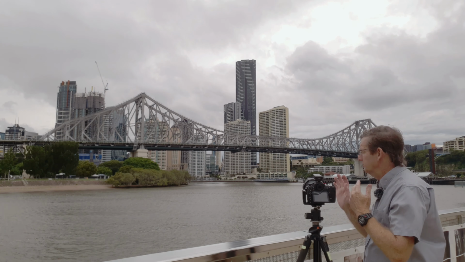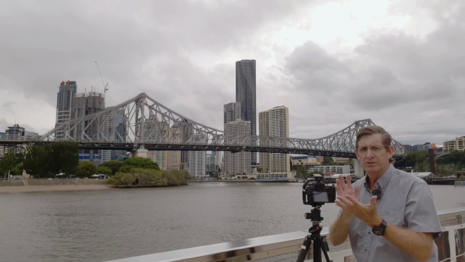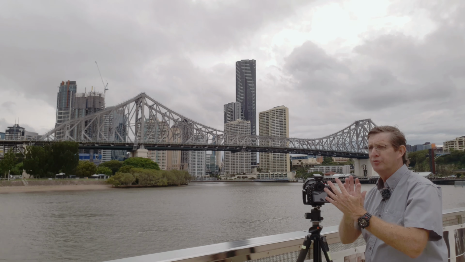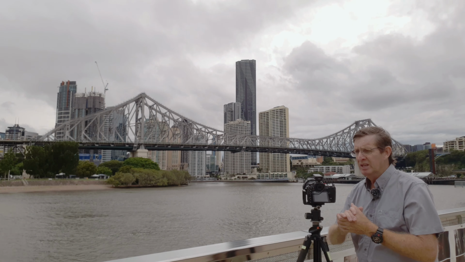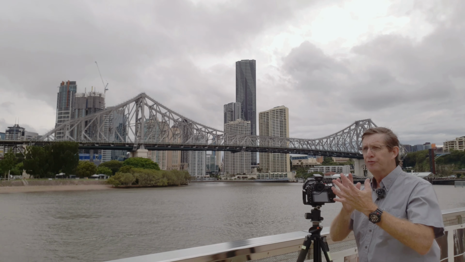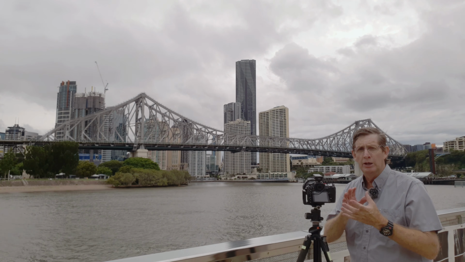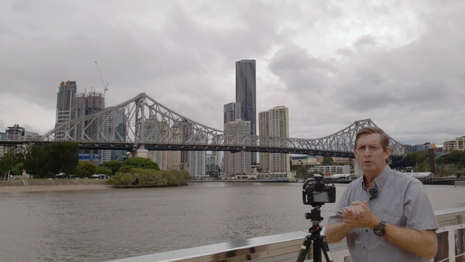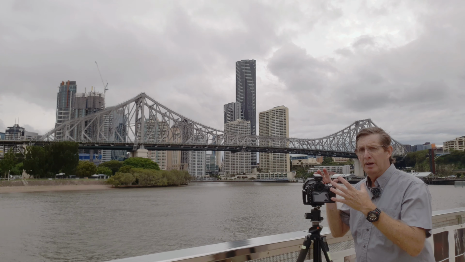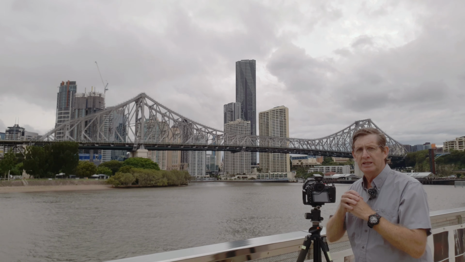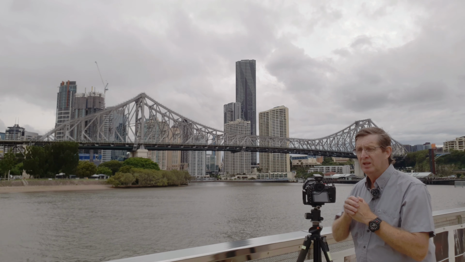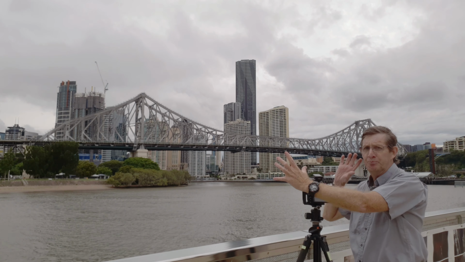But I've actually moved maybe 100 meters from my previous location. I've moved further away from the bridge. Now you might wonder, why would you move further away from your subject? Because when I did the panoramic tutorial, I was using the Nikon 18-140mm lens. But now I've actually put my Tokina 11-20mm lens on. And this is because I want to get a bigger field of view.